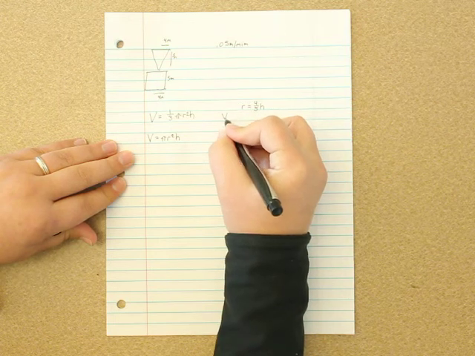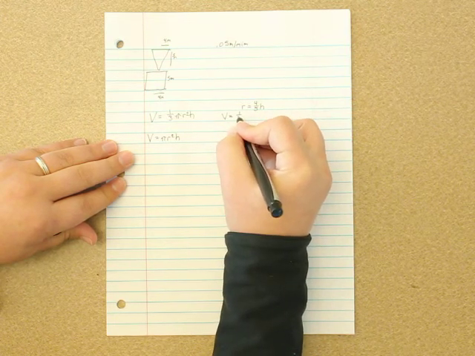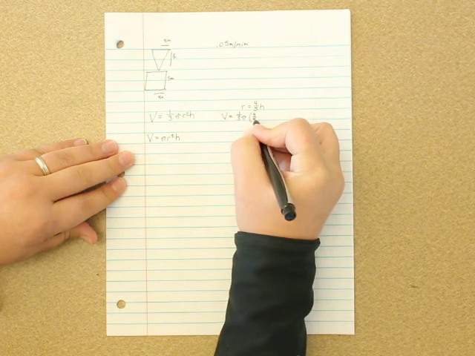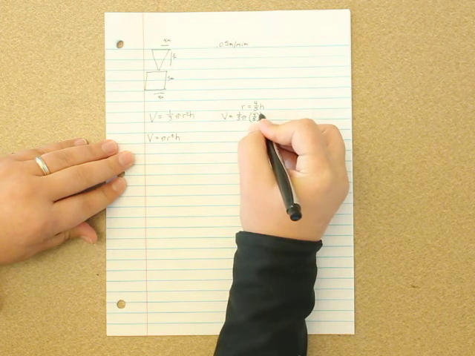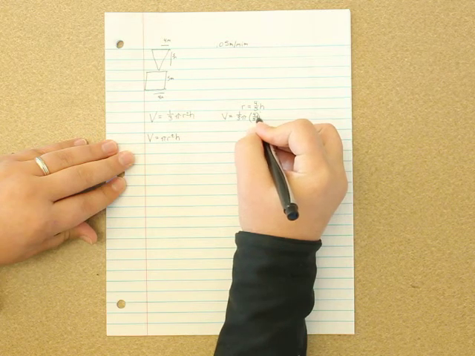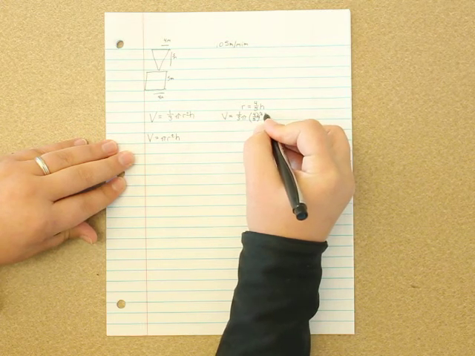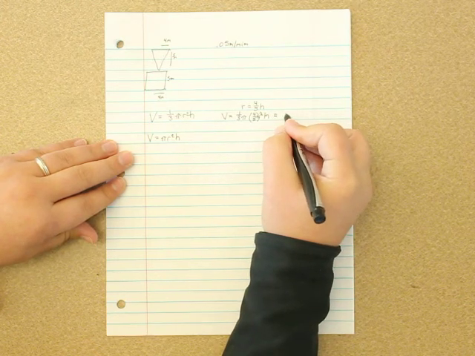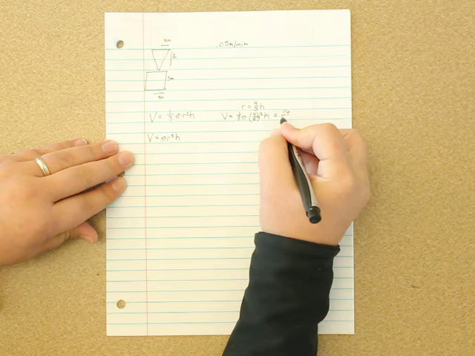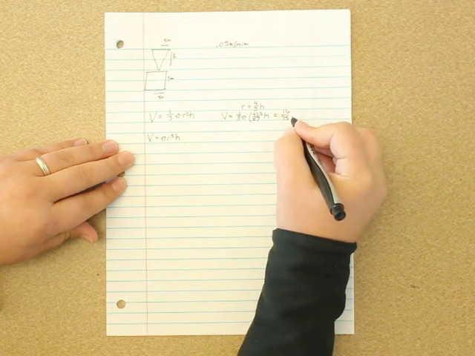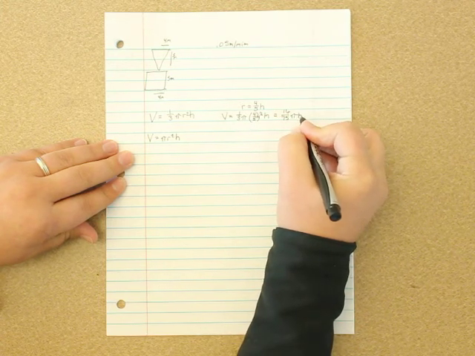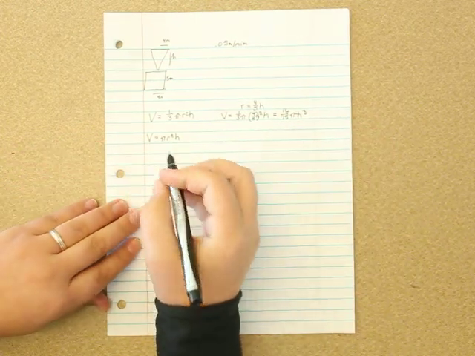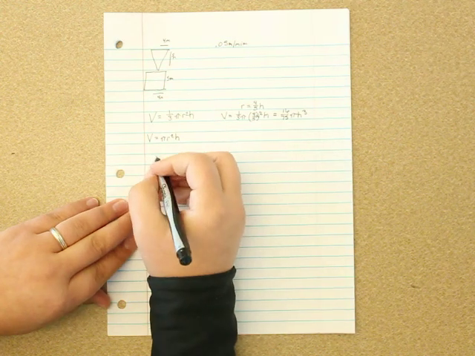So the volume for this one is going to equal 1/3 pi times 4/5 height squared times our height, which can be simplified into 16/75 pi height cubed. The next step is to solve for the derivatives of each of these equations.